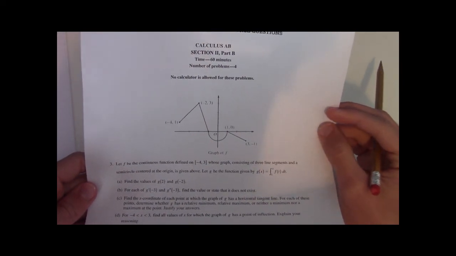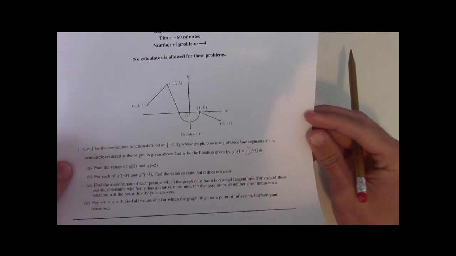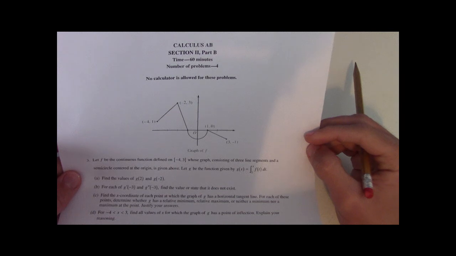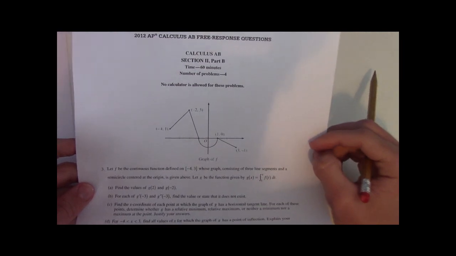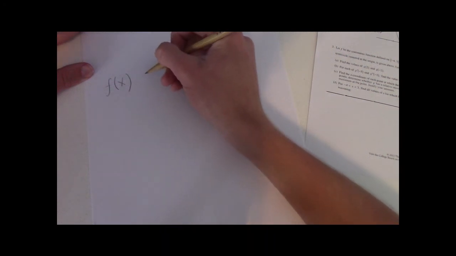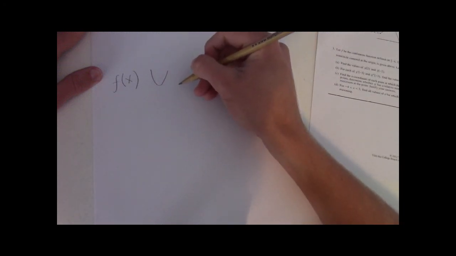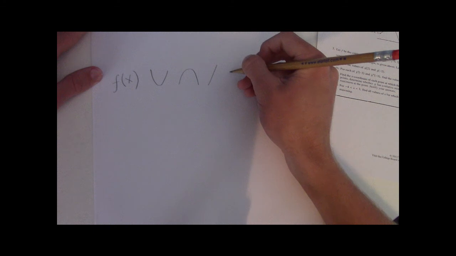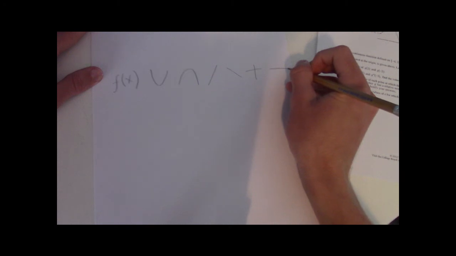Today I will be looking at a super fun chart free response question for AB Calculus from 2012. This is question 3, but before we take a look at that question specifically, let's look at what the fun chart entails. So when you have a graph, say f of x, there are a few characteristics that it may have. It could be concave up, concave down, increasing, decreasing, positive, or negative.